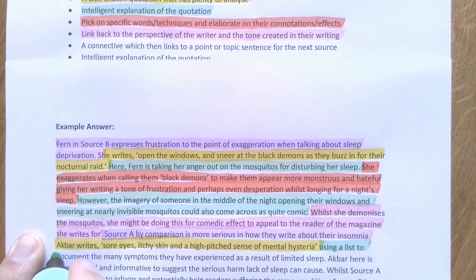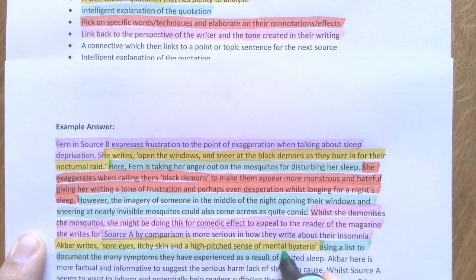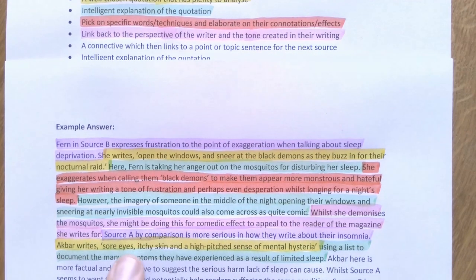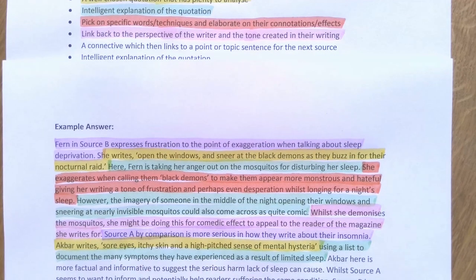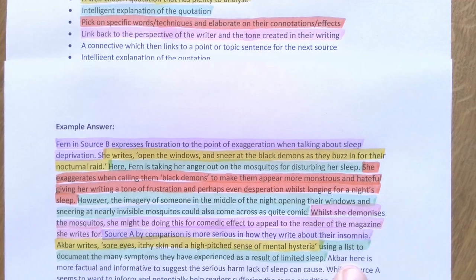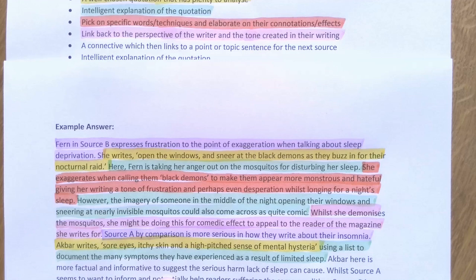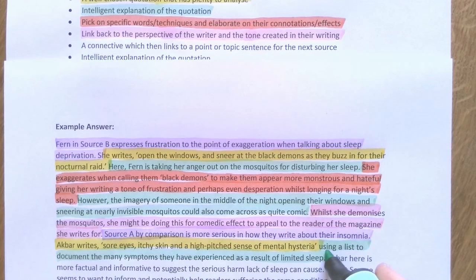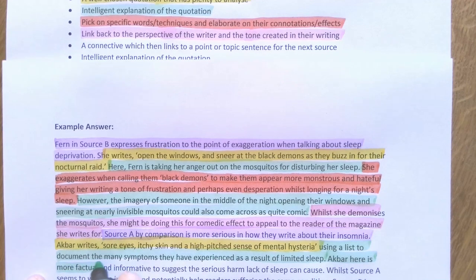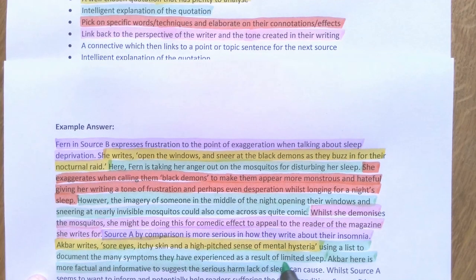Here's a list, lots and lots of symptoms. And so those symptoms are sore eyes, itchy skin, high-pitched sense of mental hysteria. Afterwards then I go into Akbar here is more factual and informative to suggest the serious harm lack of sleep can cause. So fantastic, more analysis. It's factual because in this case it's really quite serious. And then we're going to go into my other final target, the one that we haven't done so far.